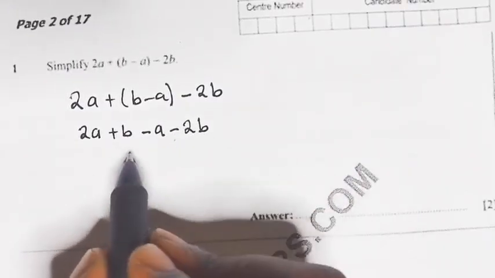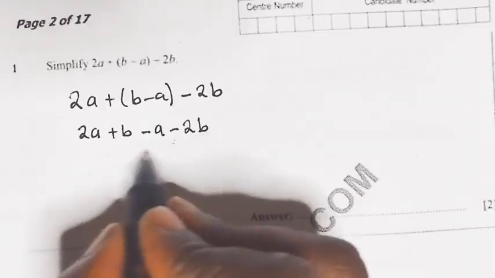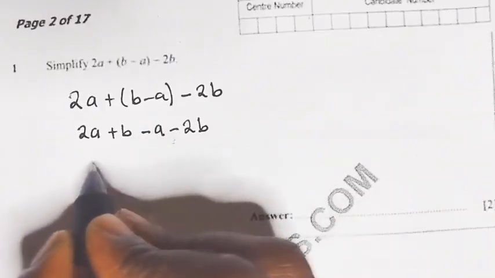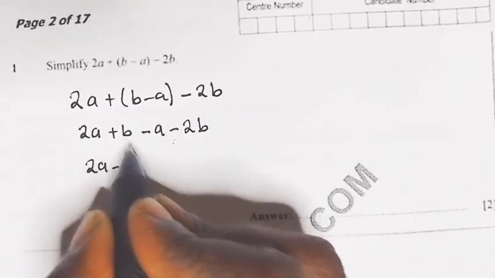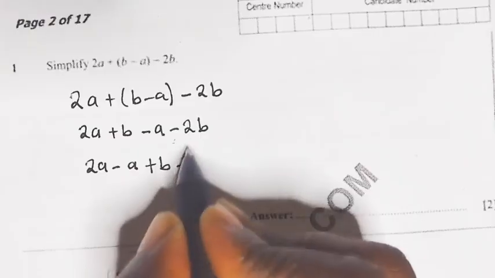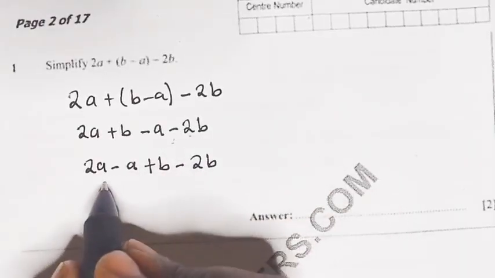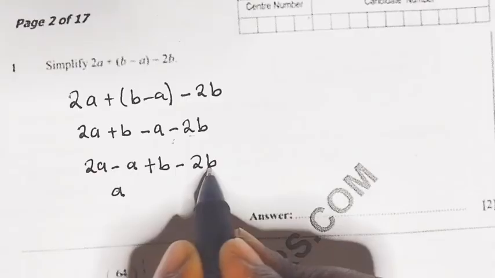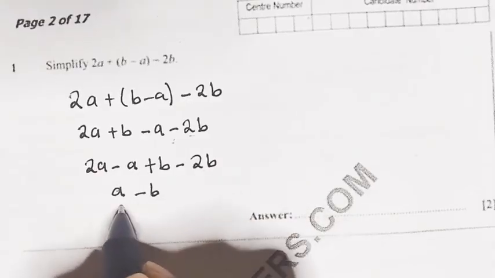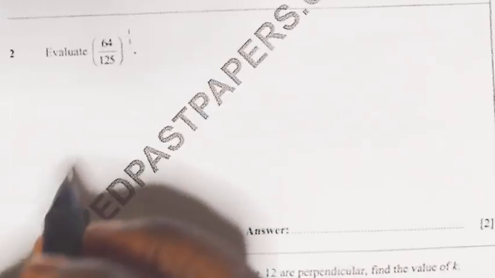So from here, there's need for us to collect the like terms. So 2a, the like term is the negative a right here. So you say 2a minus a, then we have positive b minus 2b, which is right here. Okay, so 2a minus a, we are going to have a, positive b minus 2b, we are going to have negative b. So this is our answer.